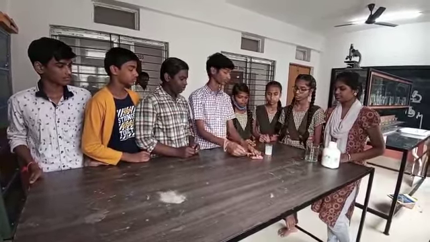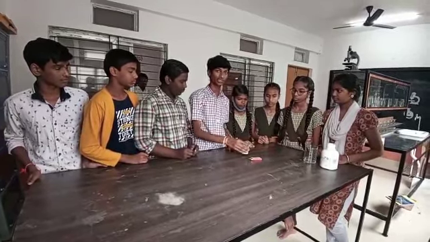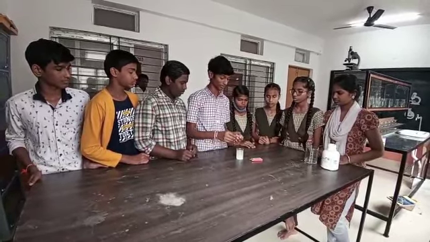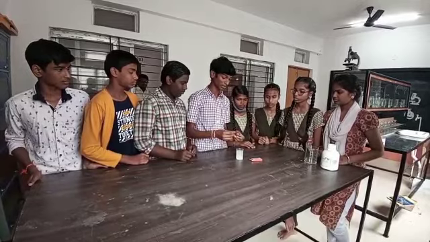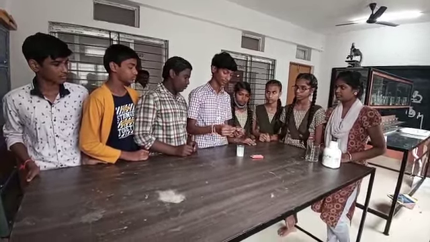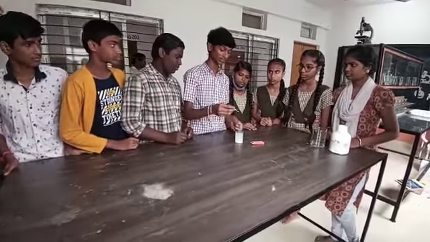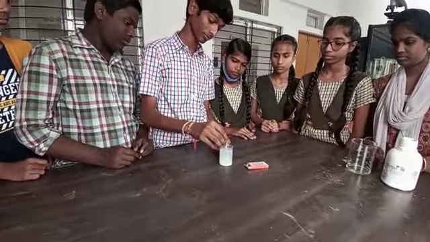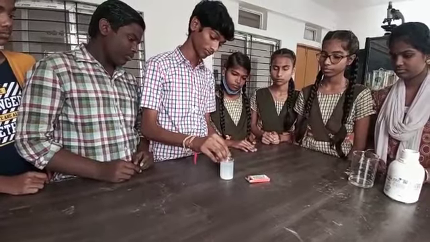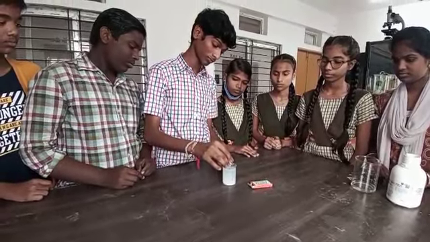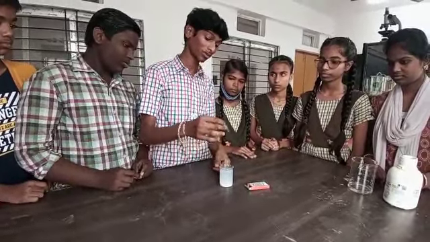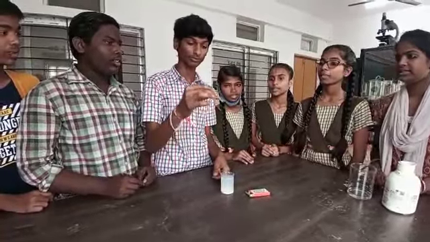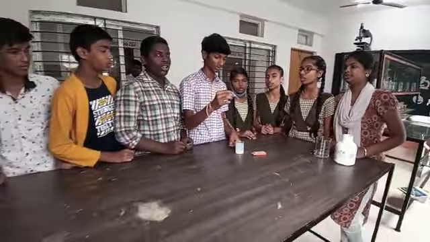Now we test what the solution's nature is. I take one red litmus paper to test this. I dip it in this calcium oxide solution. What do you observe? The litmus paper changes into blue color.